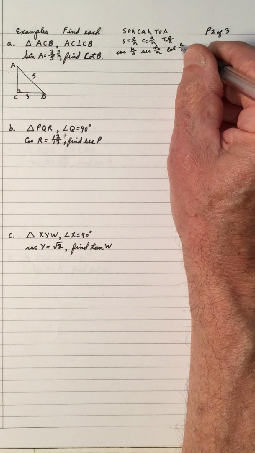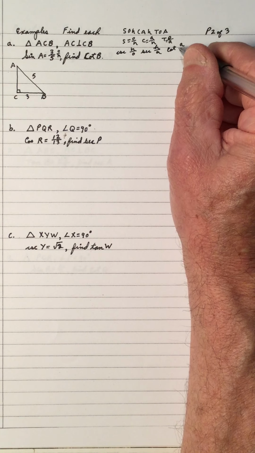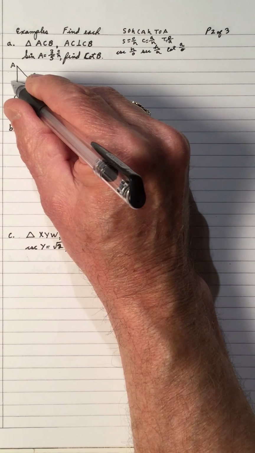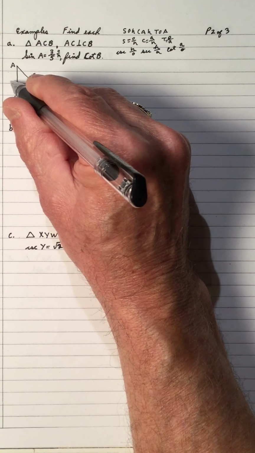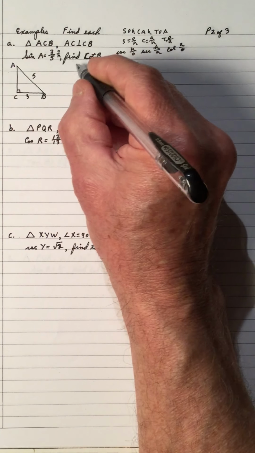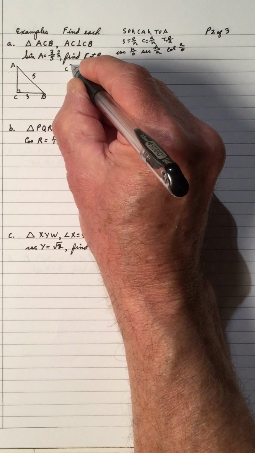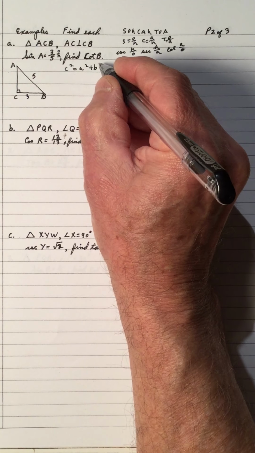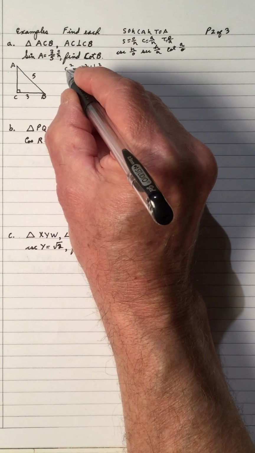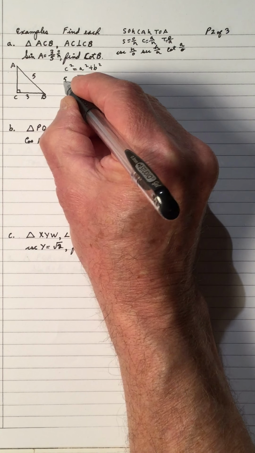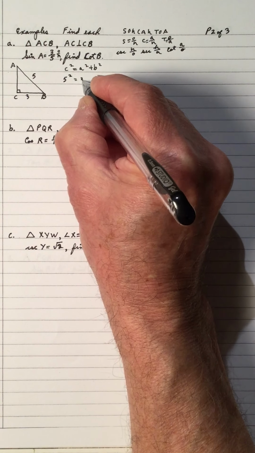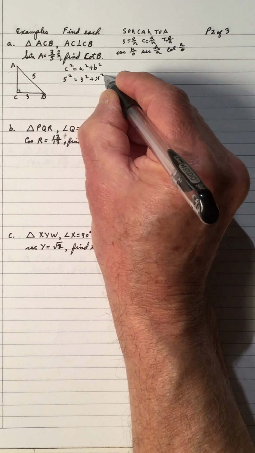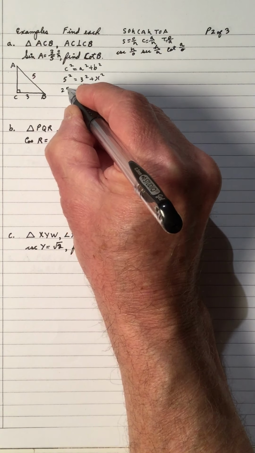Cot is adjacent over opposite, but that means I need this other side. So we have C squared equals A squared plus B squared. C is the hypotenuse, which is 5, and 3 is one side. The other side we call X or B, it makes no difference.